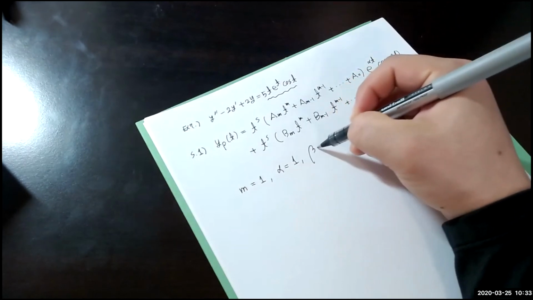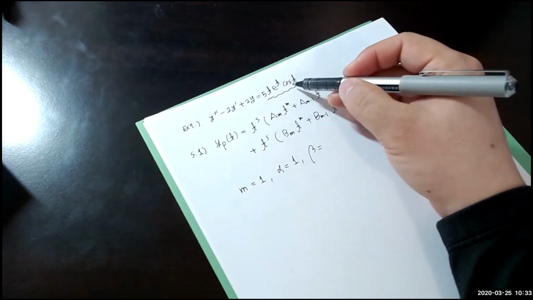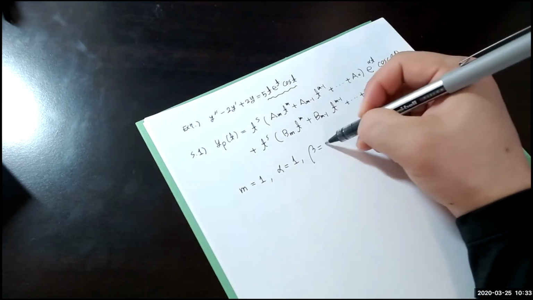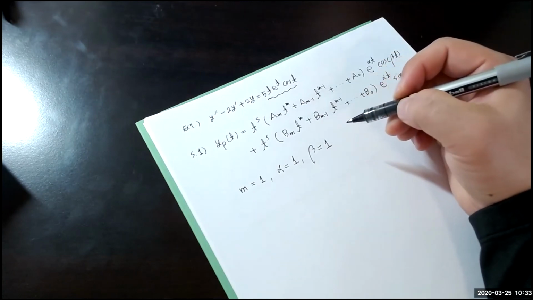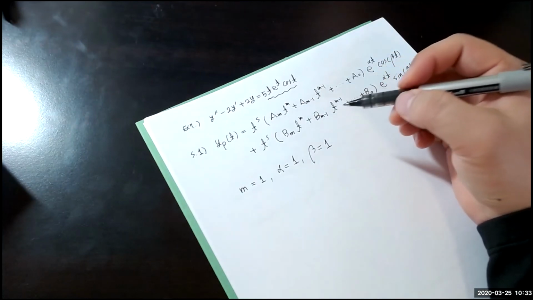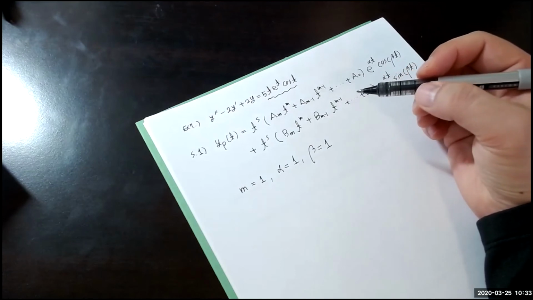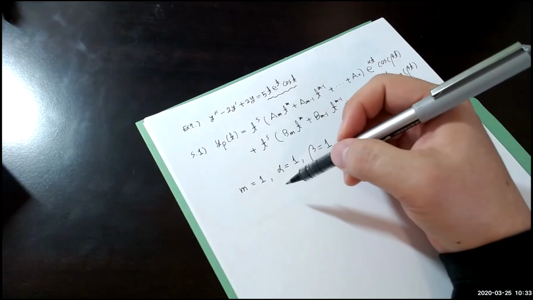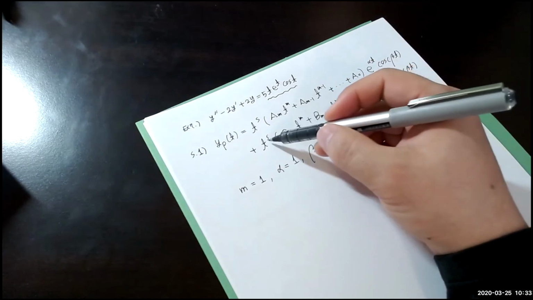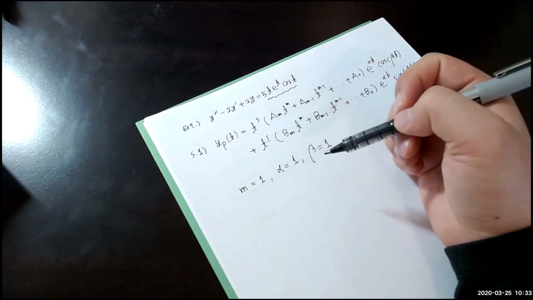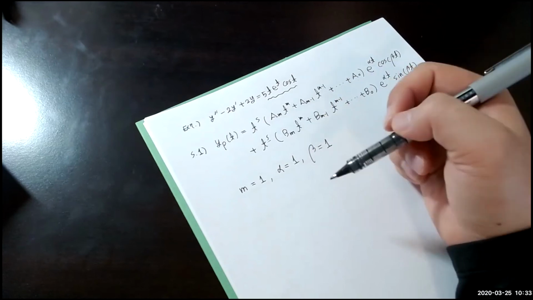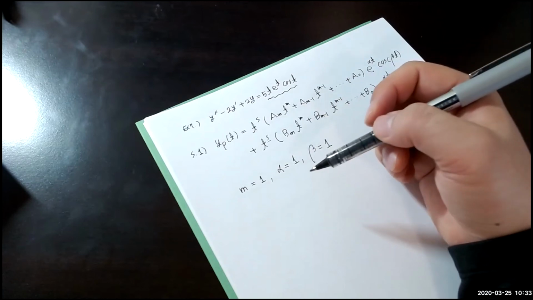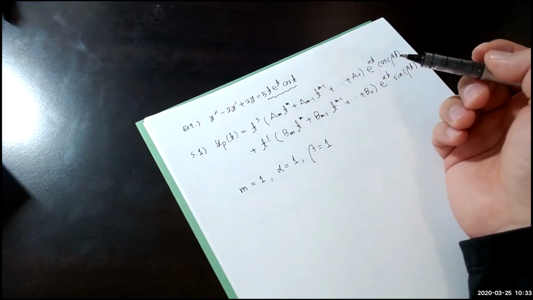And beta is the coefficient of t in the cosine, which is 1. Okay, so the only thing we need to figure out is s. To figure out s, we have to find the root of the associated auxiliary equation.